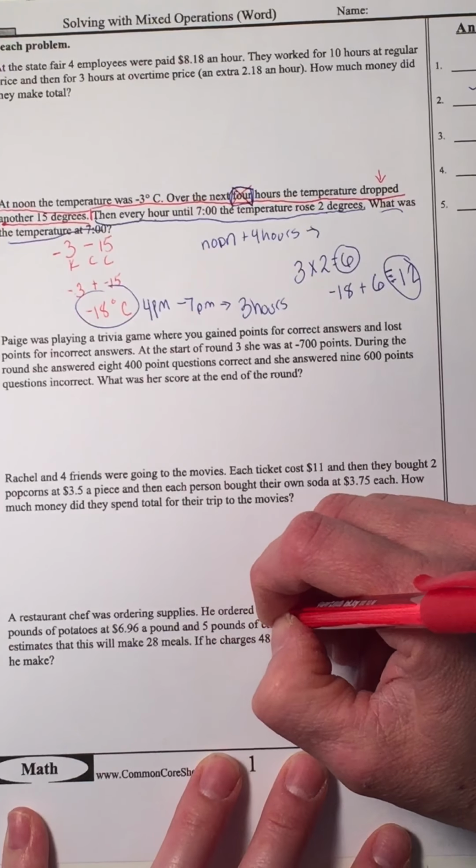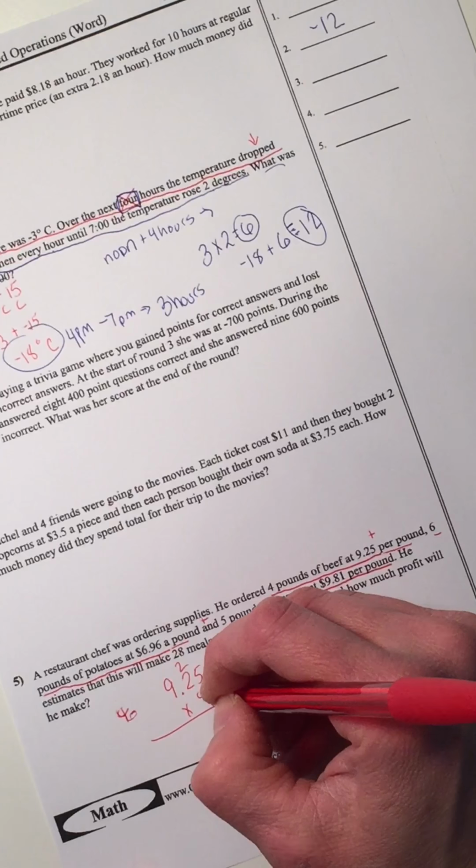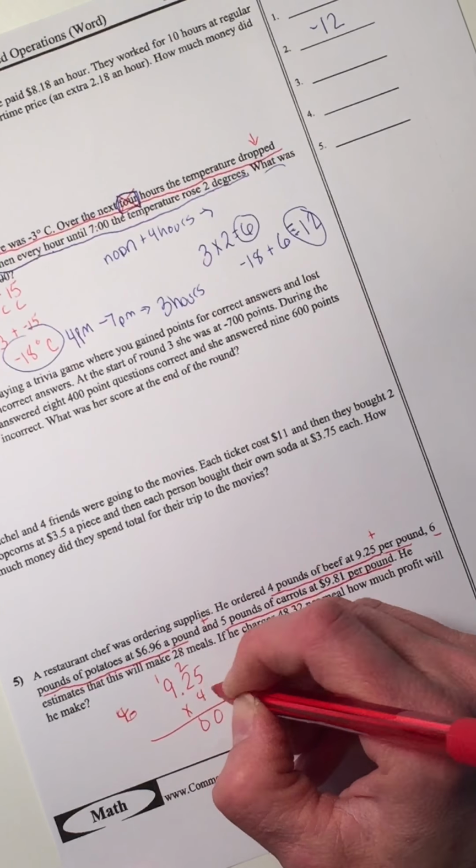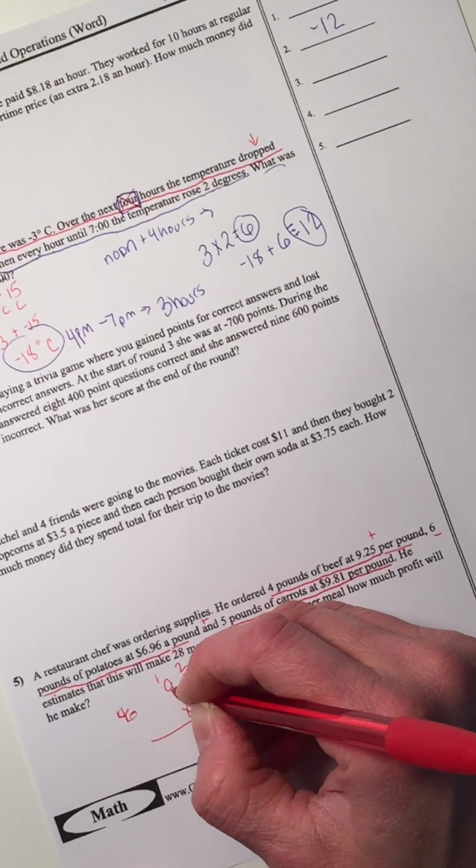Actually, I'm going to put the bigger number on top. $9.25 times 4 pounds. 4 times 5 is 20. 4 times 2 is 8, plus 2 is 10. 4 times 9 is 36, plus 1 is 37. 2 spaces here, 2 spaces there. So we know that the beef cost $37.